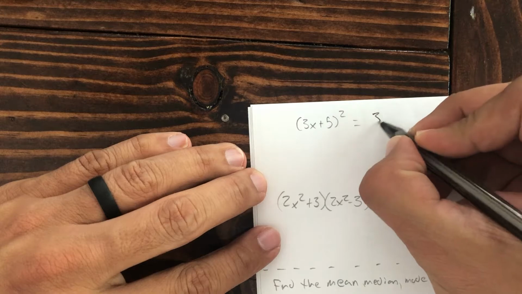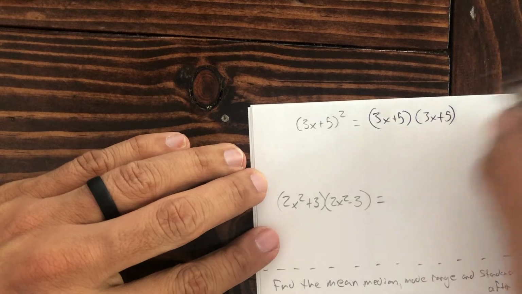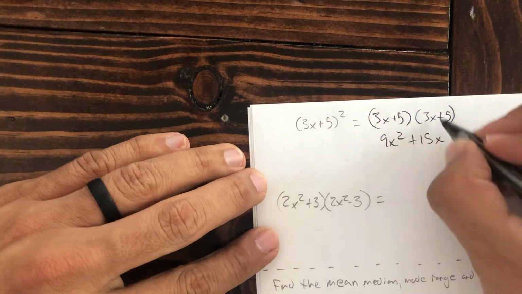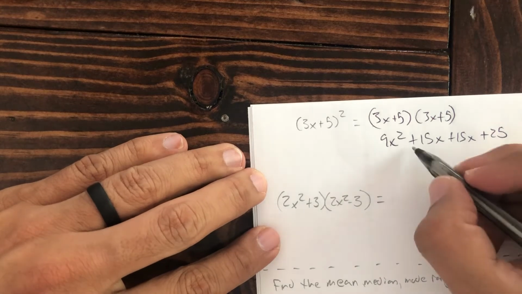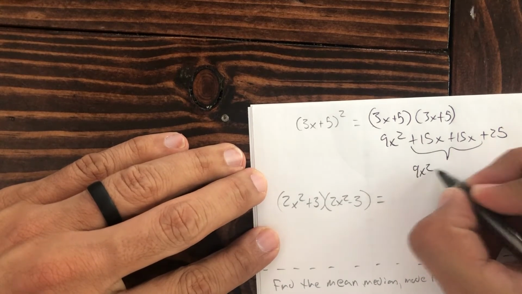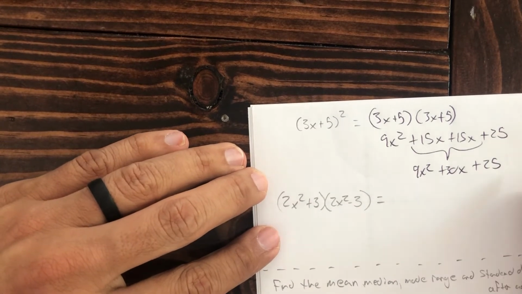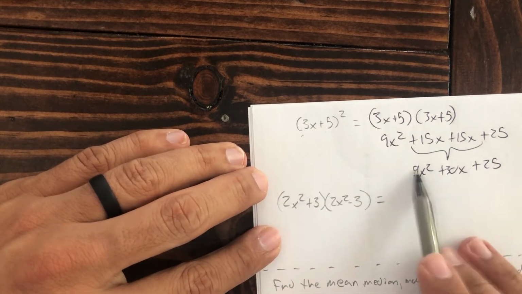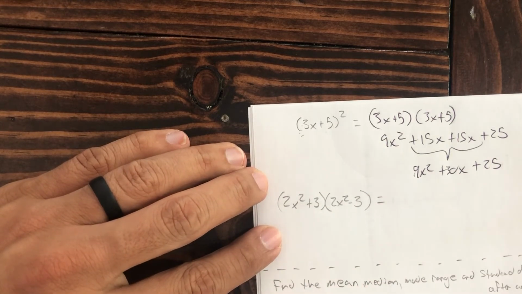So now we're going to be solving this: 3x plus 5 squared, which is really just 3x plus 5 times 3x plus 5. So it's going to be 9x squared plus 15x plus 15x plus 25. And then the middle is going to combine. It's going to be 9x squared plus 30x plus 25. And that's your final result. Now, a very quick way of doing it is squaring the front, squaring the back, and that ends up to be these two. And then multiply these two, and then double it, and that'll be your center number.